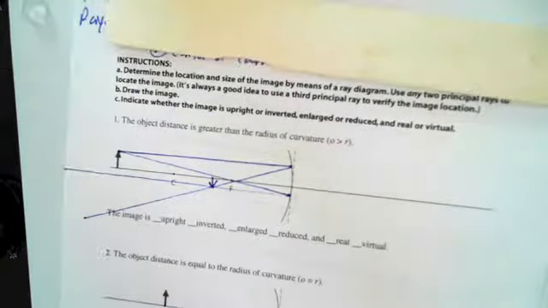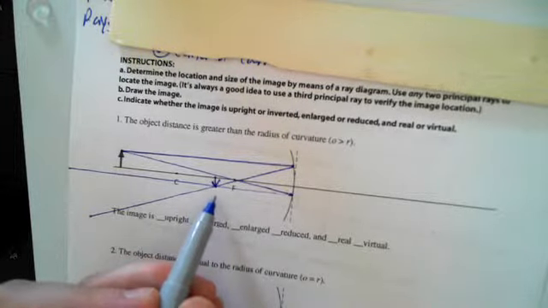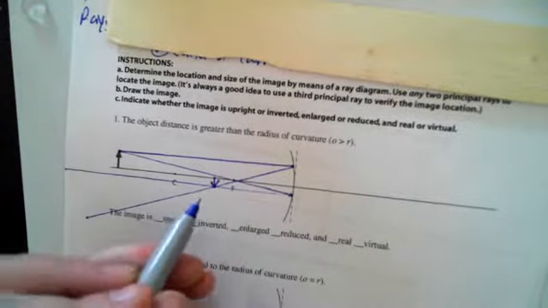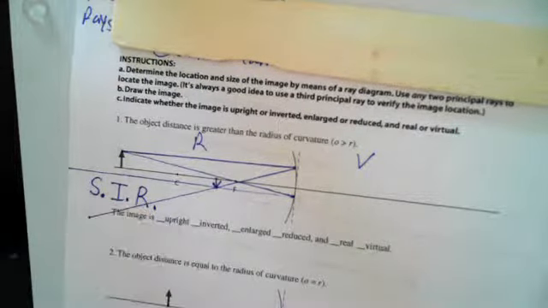Remember, you're going to draw the image where the points converge, where those 2 lines come together. Anytime you have an image that happens below the principal axis, you can see that you're going to have an inverted image, and so it'll have a negative height value. So this image is going to be smaller, inverted, and real. Remember, this is the real side for mirrors. This is the virtual side. Smaller, inverted, and real.